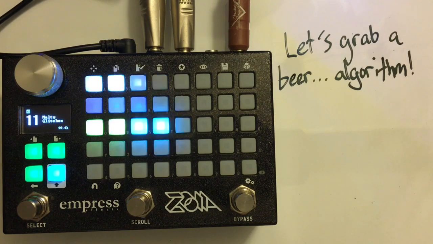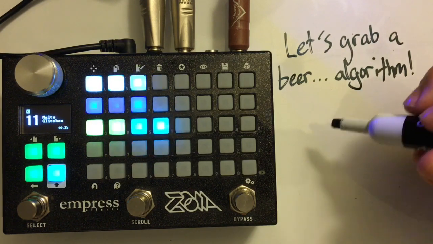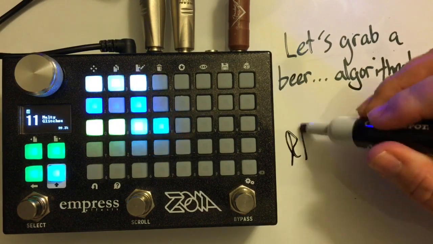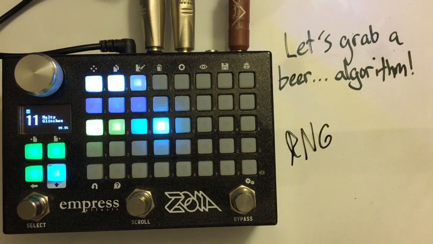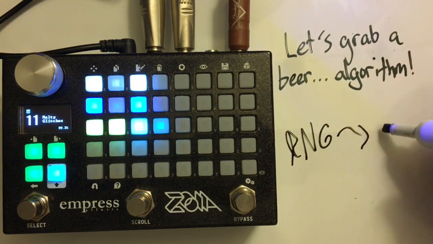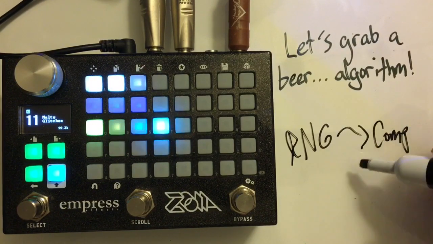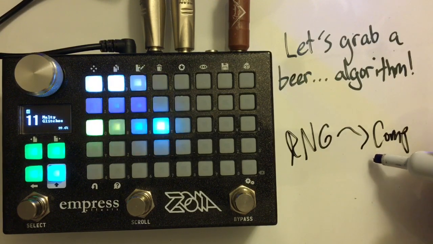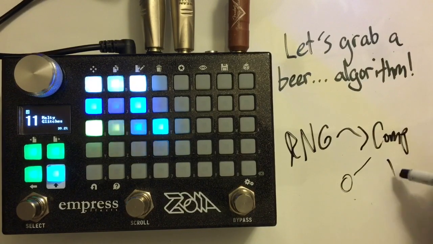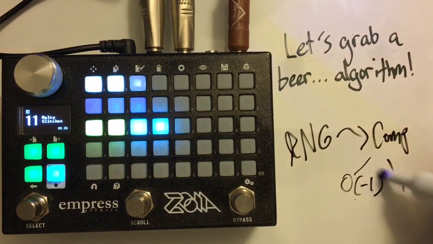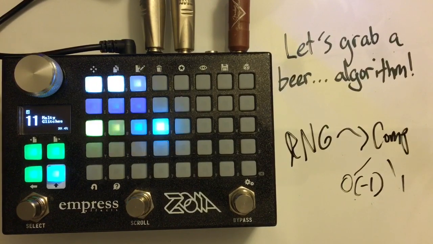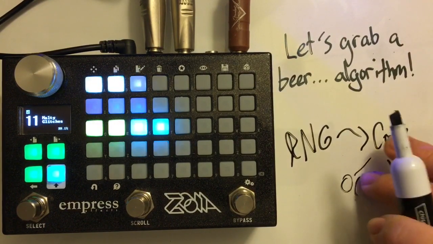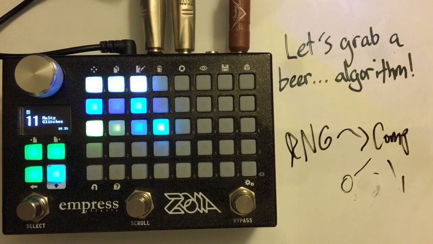So what is a probability gate? Basically, you have an RNG, a random module, and it goes into a comparator. Comparators are great for analyzing the state of things and taking something complex and reducing it into a 0 or a 1, or sometimes a -1. That's an option, but we're not going to talk about -1 today. We're going to talk about 0 and 1.